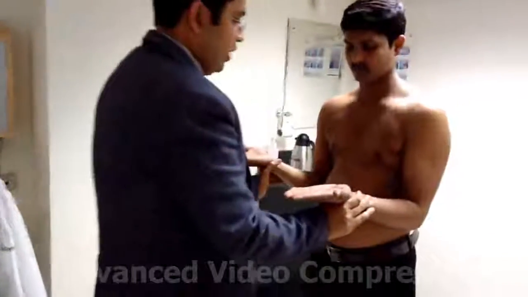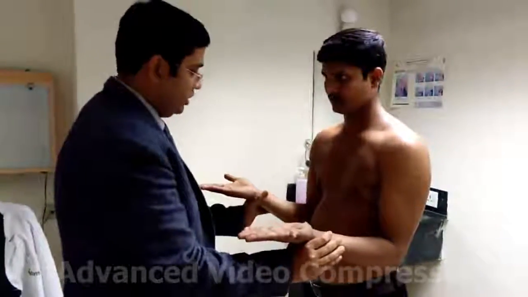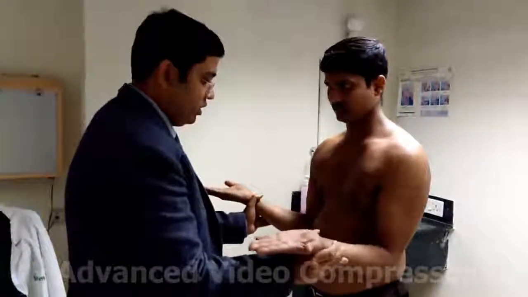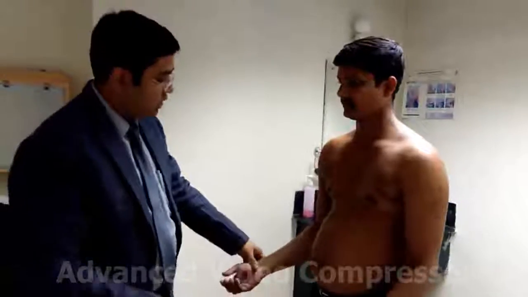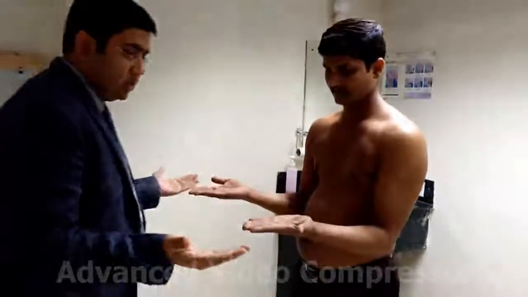Now I am asking the patient to externally rotate the arms forcefully. There is no pain present. That means the teres minor and the infraspinatus are normal. Now I am asking the patient to internally rotate.